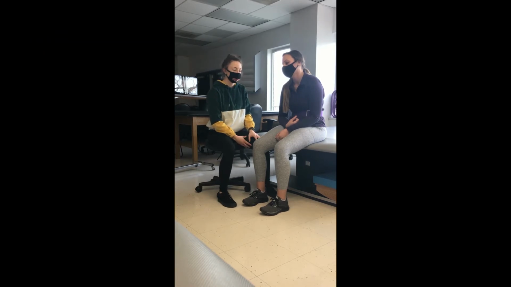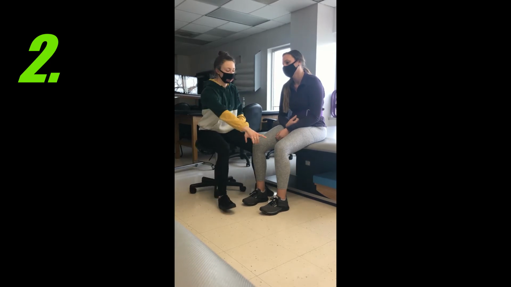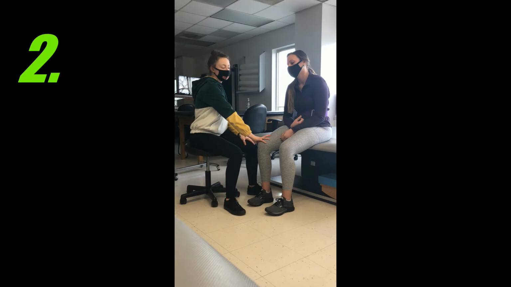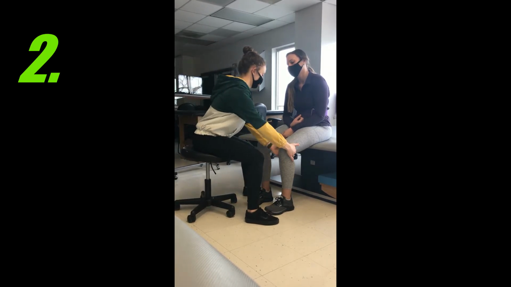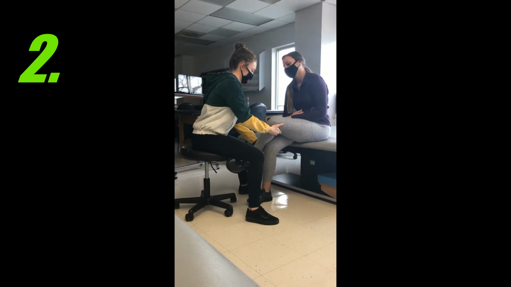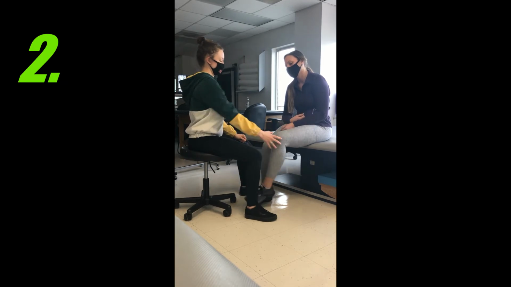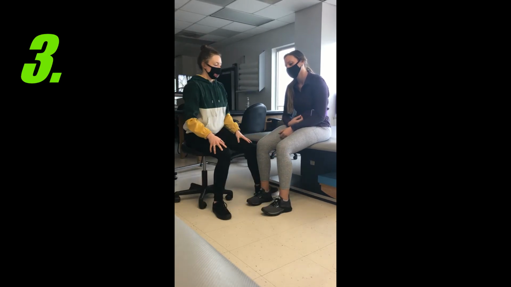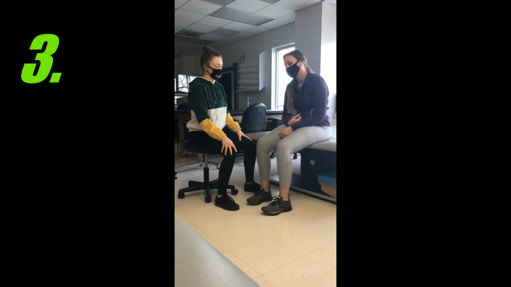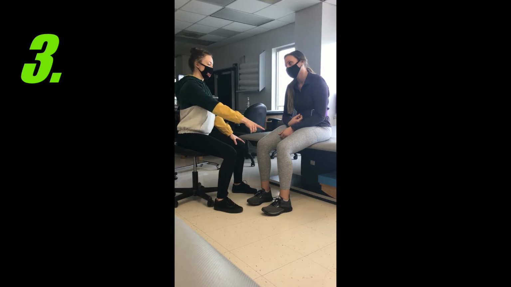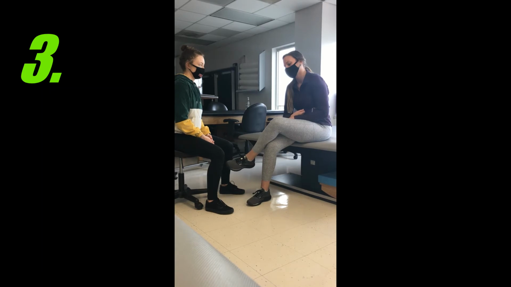Okay. And then the next part of the scale is looking at, I'm going to cross her unaffected leg over the affected leg, and I'll see if that throws off her balance at all. Now for the third part of that subscale, I'm going to ask my patient to do that motion actively. So will you try to cross your left leg over your right leg? Okay.